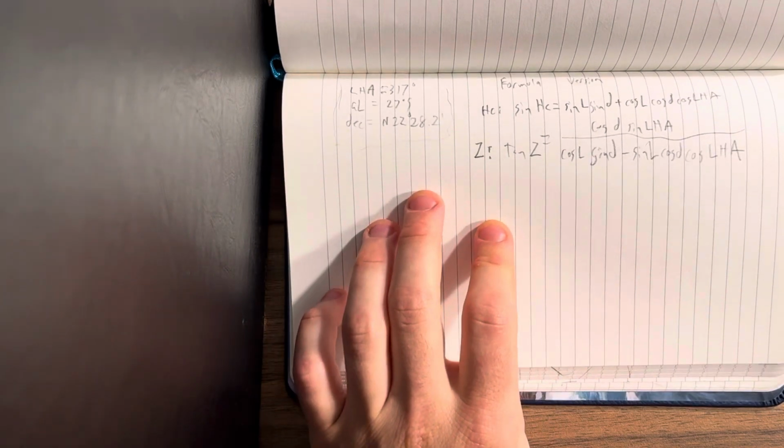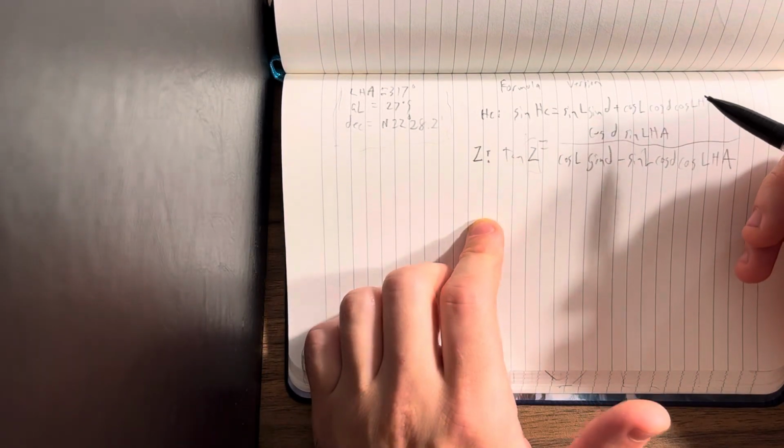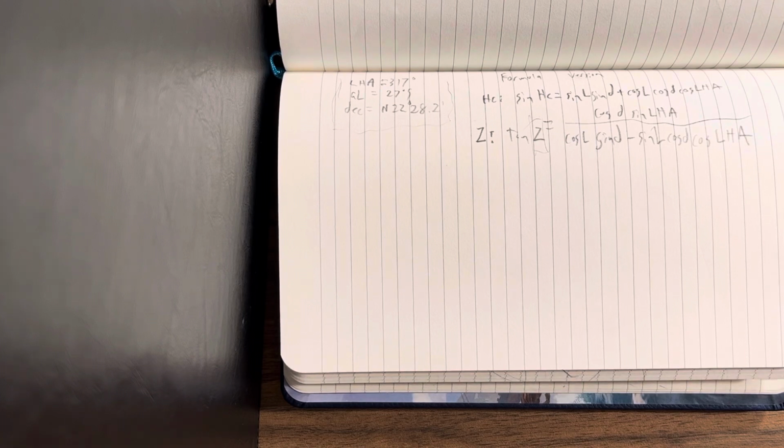And then next, you can see here our answer is Z, not Zn, so we're going to have to perform that correction at the end as well. I don't believe there's another issue for the LHA.